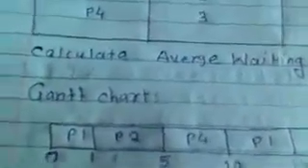Arrival time is also given: 0, 1, 2, 3. Burst time is also given: 8, 4, 9, 5. Now we have to calculate the average waiting time using the preemptive SJF algorithm. Now the Gantt chart for that, P1 0 to 1. We have to first create the Gantt chart.